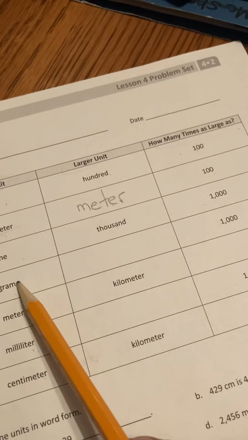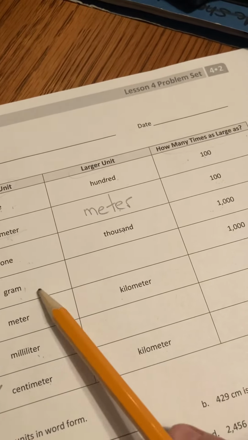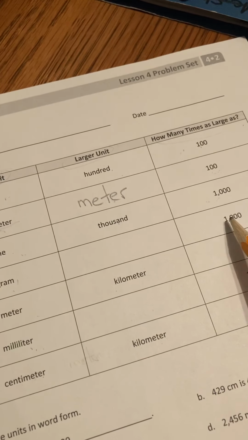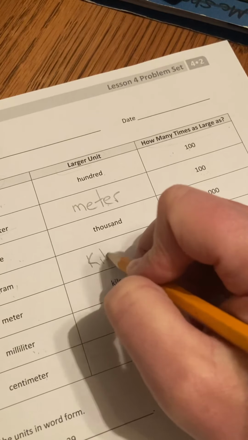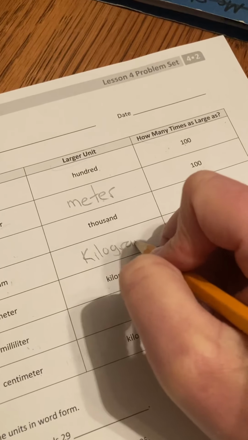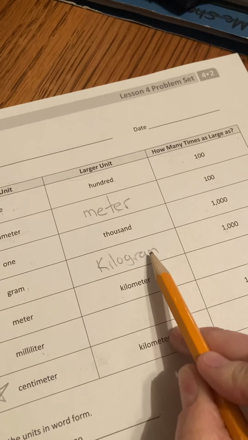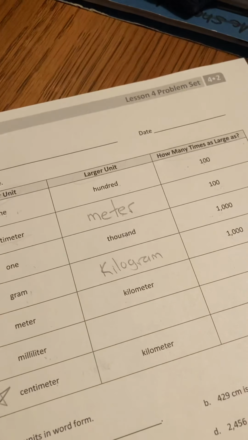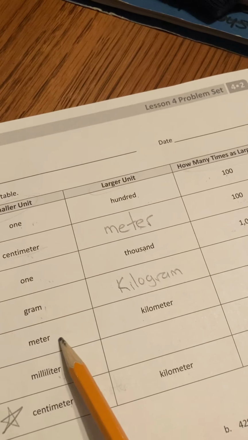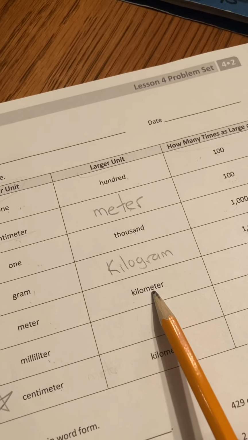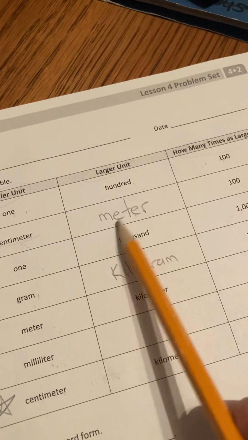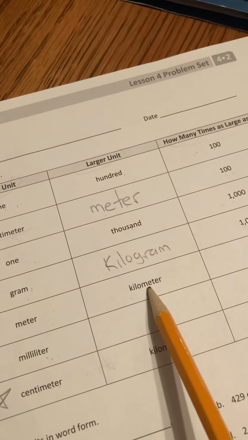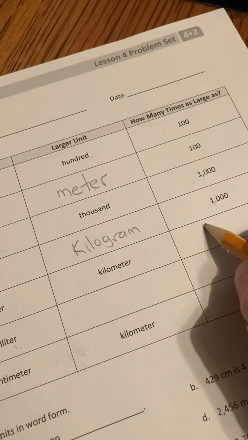So now I have my gram. And again, I have to figure out what is 1,000 times greater than a gram. Well, that would be my kilogram, because 1 kilogram is the same as 1,000 grams. Continuing on, I have a meter and a kilometer. How many times greater is that? Well, different than the centimeter and the meter, which is 100, the meter to the kilometer is 1,000.